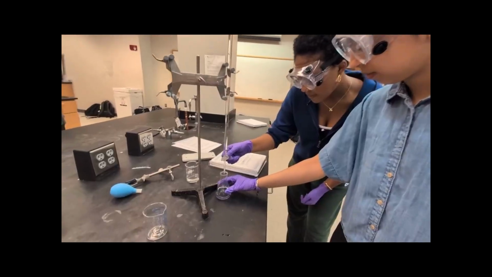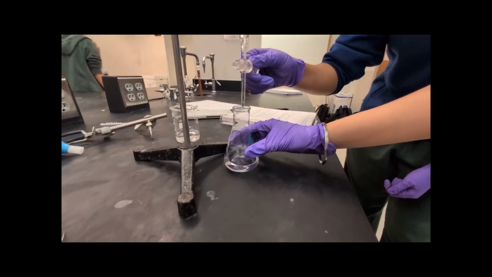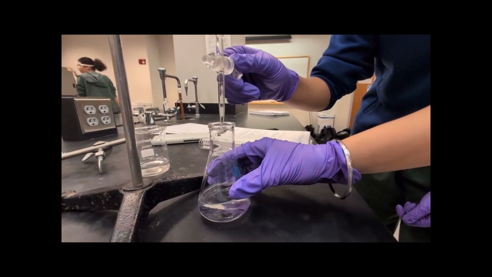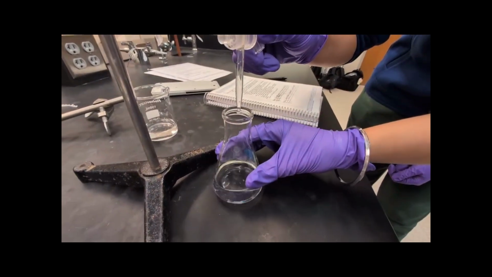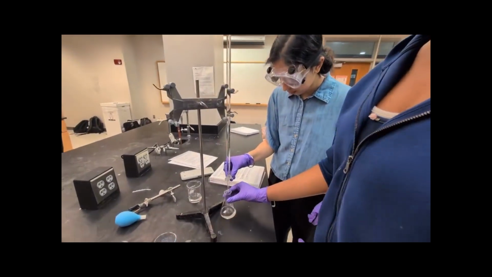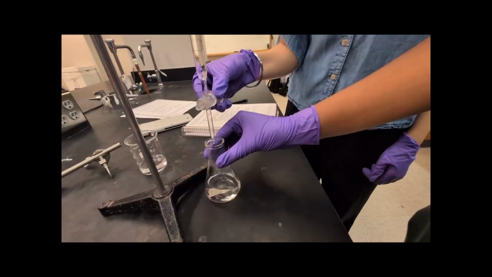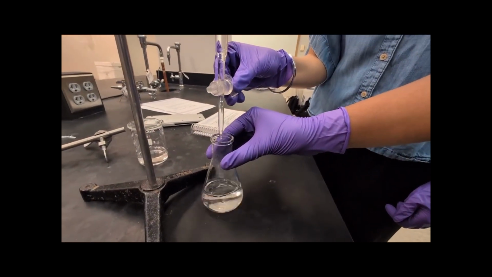As NaOH is added from the burette into the KHP solution, the two react to neutralize each other. Throughout the titration, we swirl the flask to ensure thorough mixing. As we approach the endpoint, the color starts to fade from colorless to a faint, light pink.